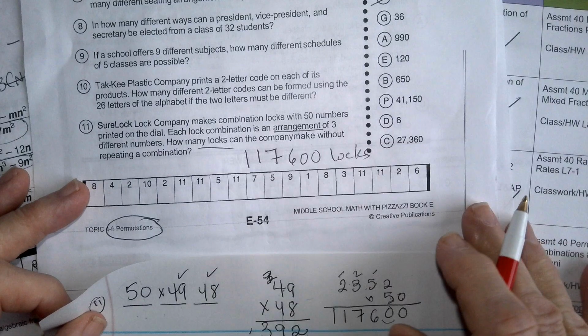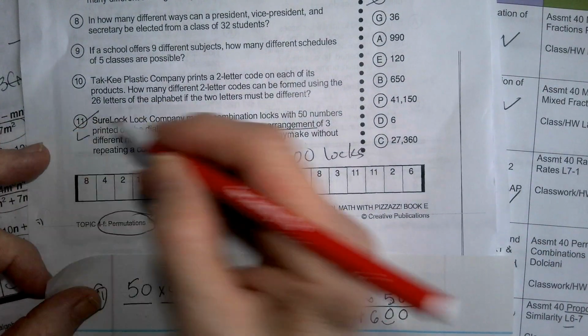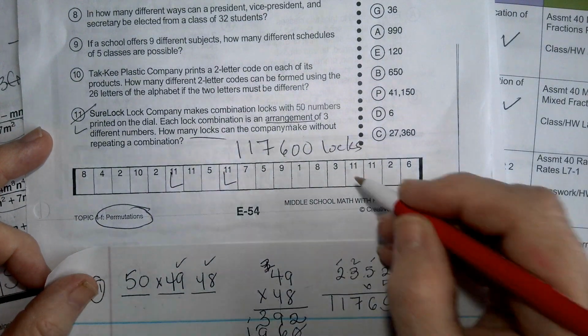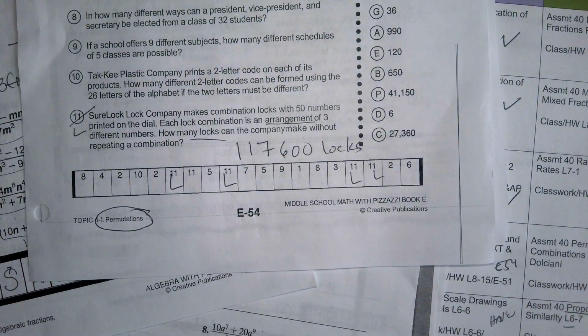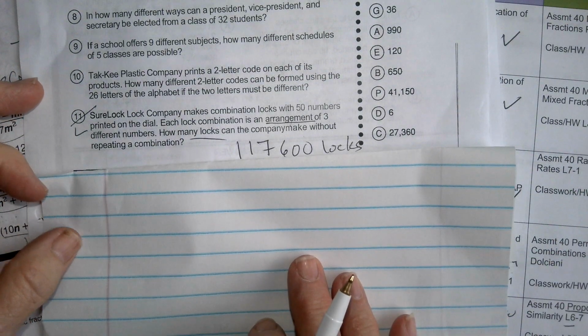Let's try to put some words with our word problems. And that number 11 gets the letter L. And yes, go ahead and fill it out. And I'm going to help you with some of the hard ones, and then you're going to do some of the easier ones. Got that one down? So the number 10.